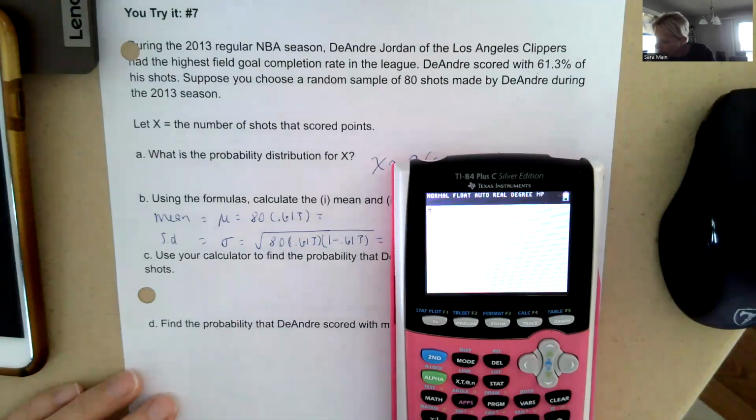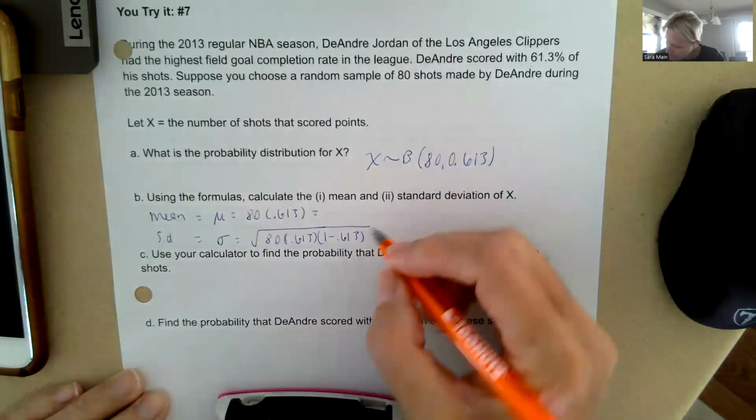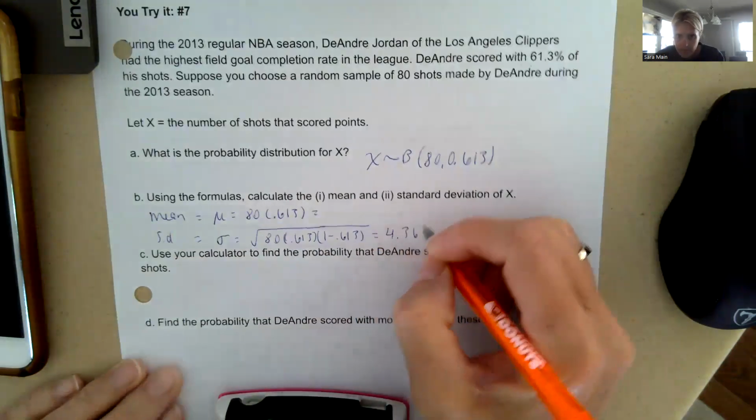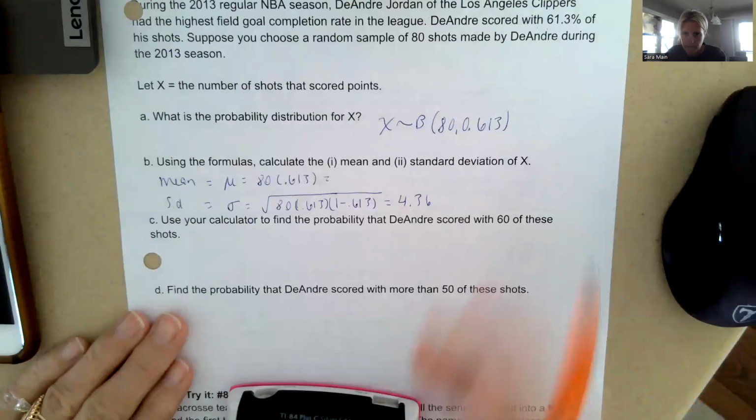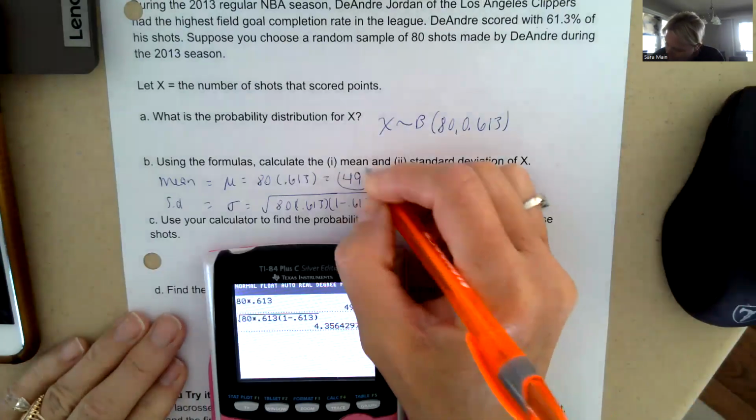So 80 times 0.613 is about 49, and the standard deviation is 4.36. We'll just round the mean to about 49.